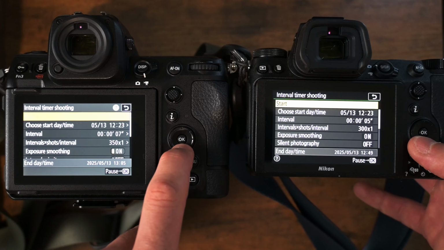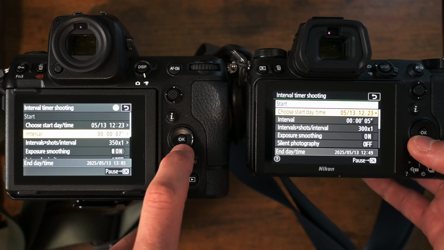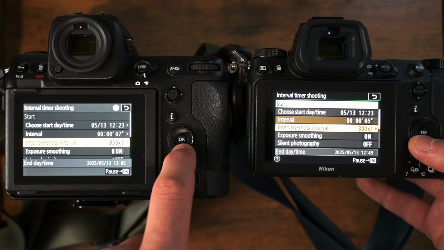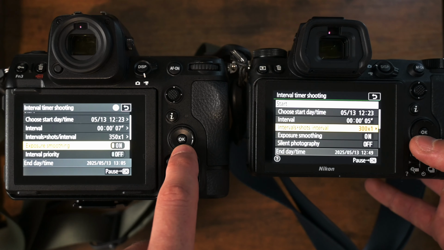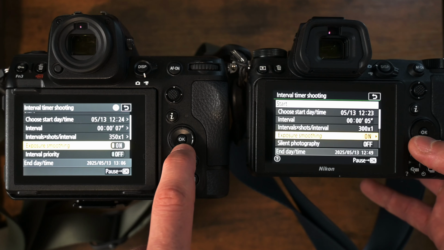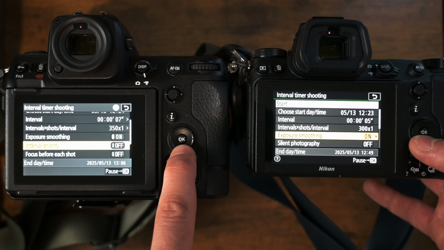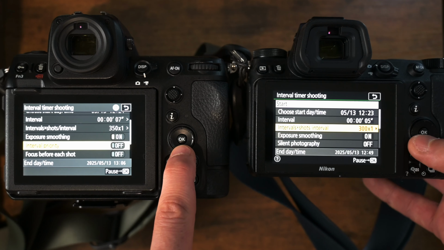All right, so we've got choose start date time. That's all the same. We've got the interval, which is the same. We have the interval shots. That's good. Exposure smoothing on. We have the interval priority. We don't have the interval priority on the Z7 II.